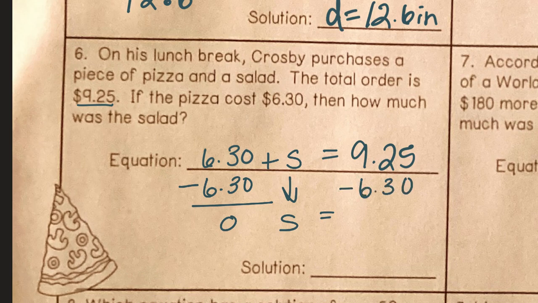Remember, whatever I do on one side, I have to do on the other. And when I work this out, my salad comes out to $2.95.